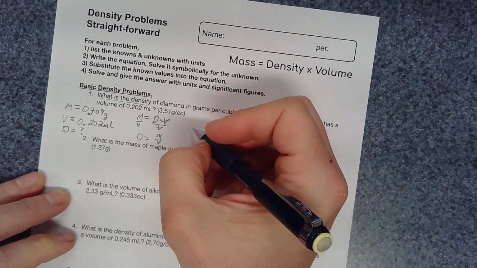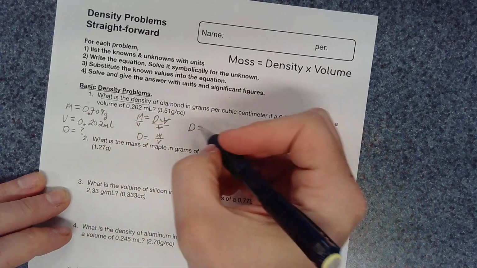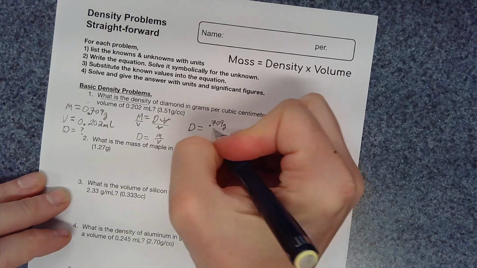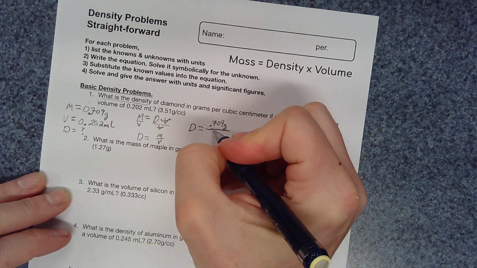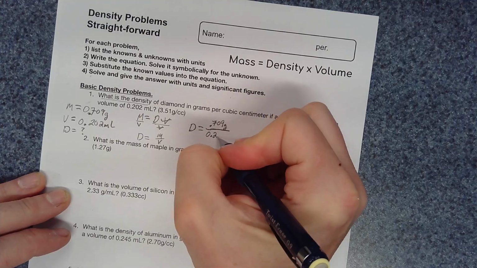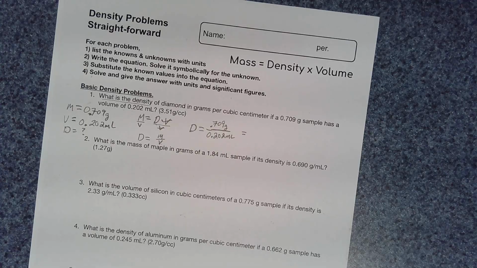Step 3. Substitute the known values into the equation. So D will be equal to 0.709 grams divided by, well, then we have to put the volume on the bottom. It's going to be 0.202 milliliters. We have substituted. So that's step 3.